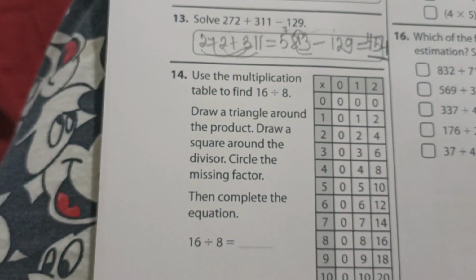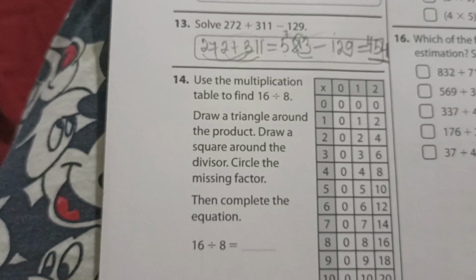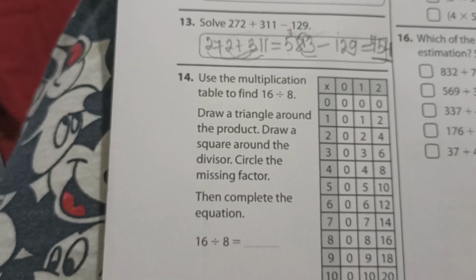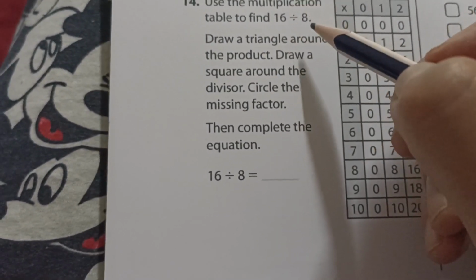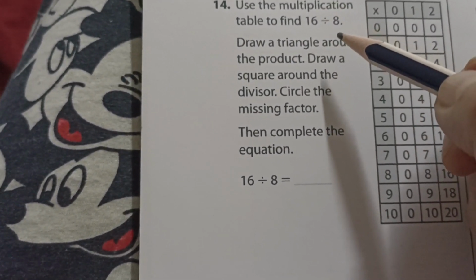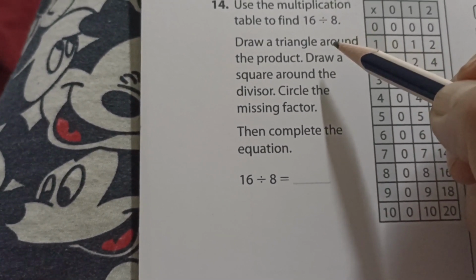Okay, next. Use the multiplication table to find 16 divided by 8, okay? 16 divided by 8. So, first of all, what is the related multiplication fact?